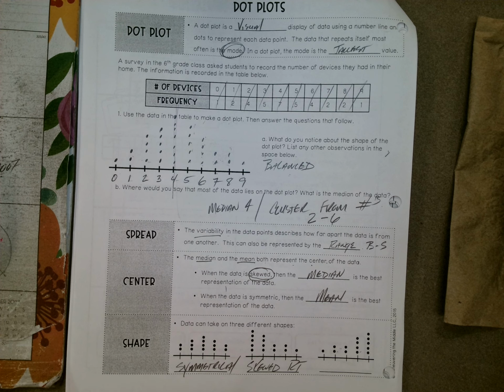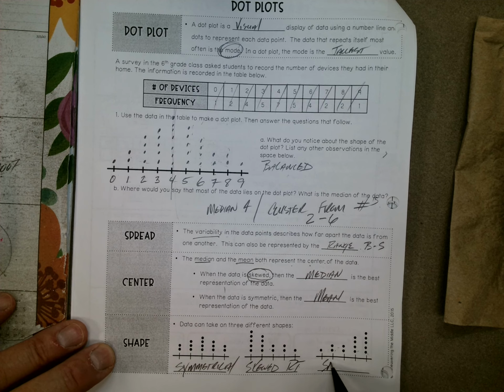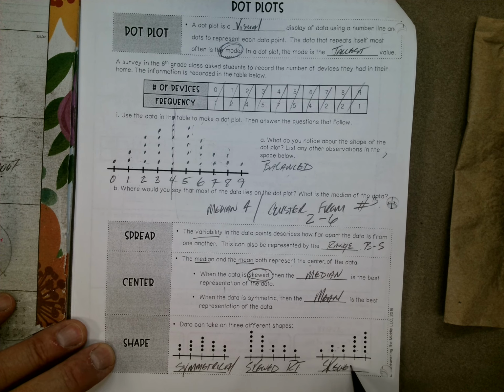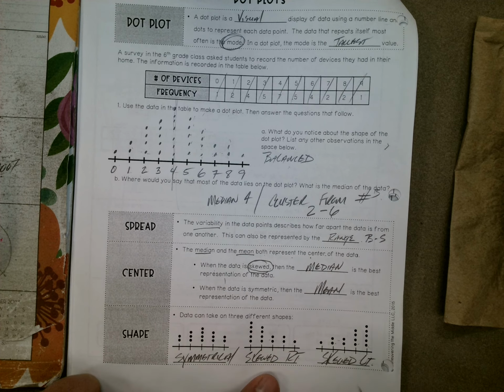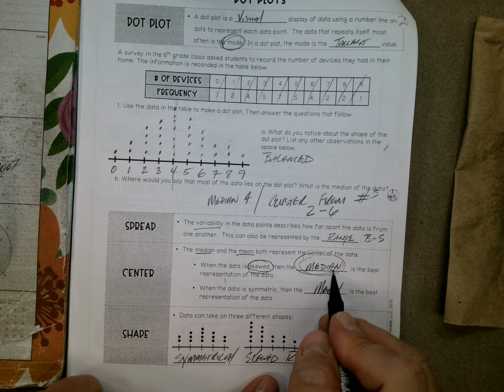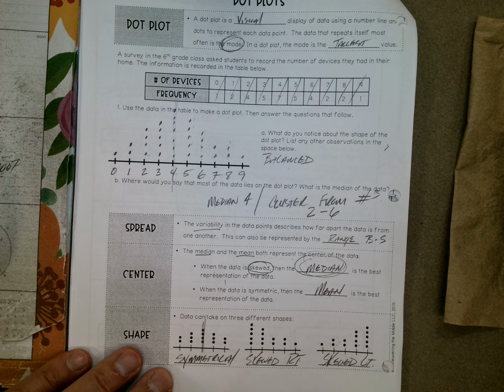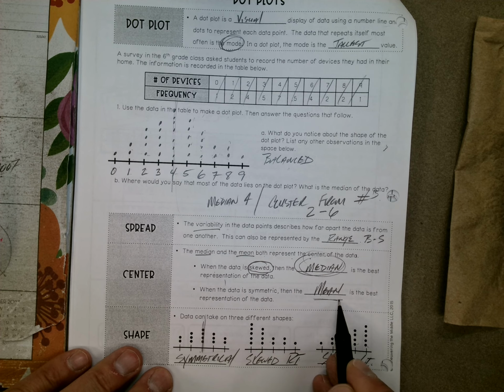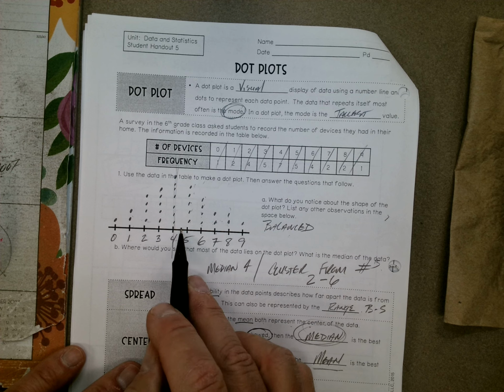Okay? And when we have more information to the right, it's actually skewed left. Skewed left. So let's review that real quick. When the data is skewed, we want to use the median. When it's balanced, it doesn't have to be perfect, but we want to have a line of symmetry, we want to use the mean. Okay? This here really is perfect.